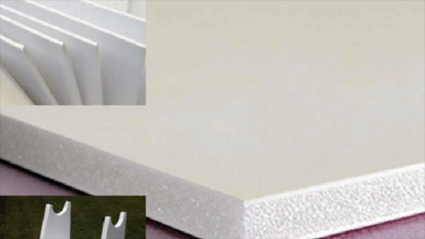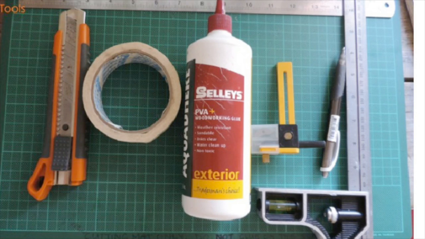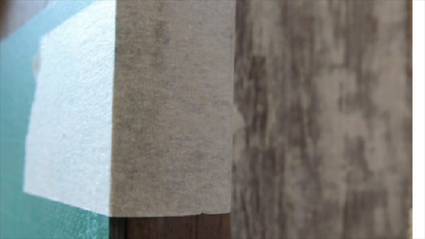Foam core is such a wonderful material for a study model. I use straight pins when I do it, because then you can get an edge. Again, here are tools that you need. You should have these in the studio at all times.